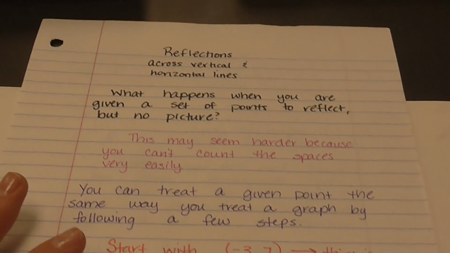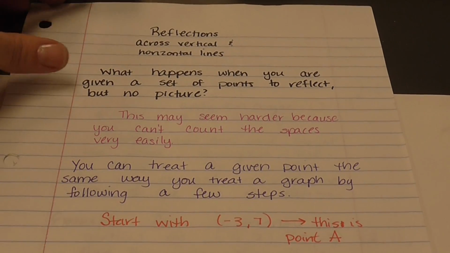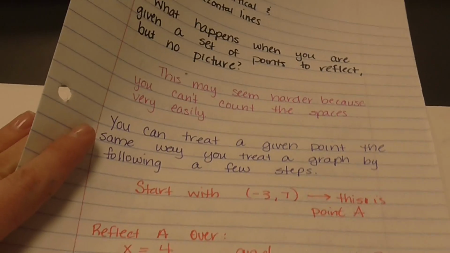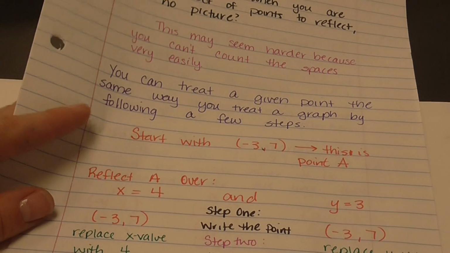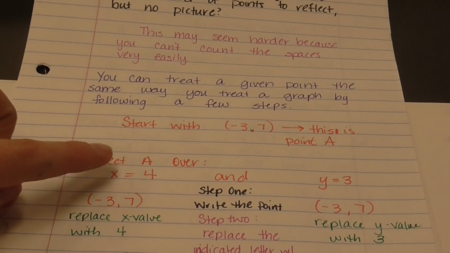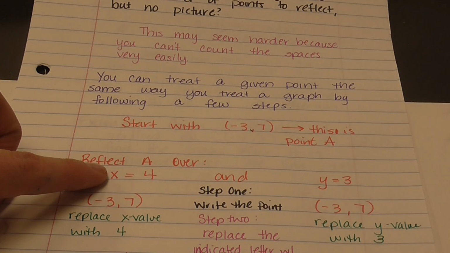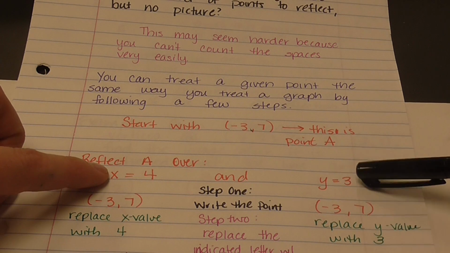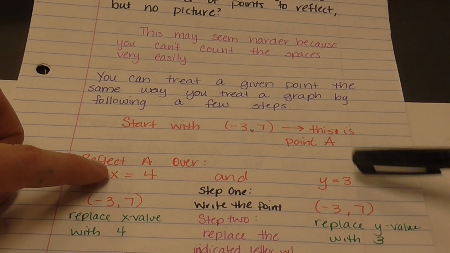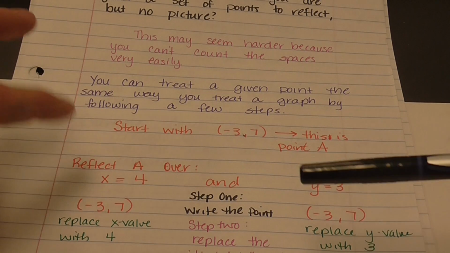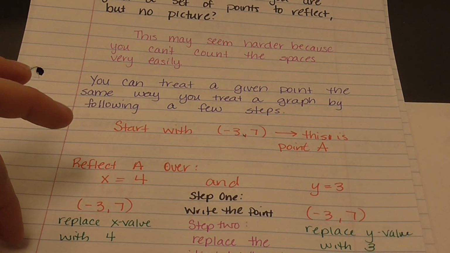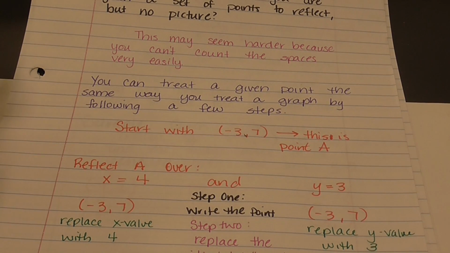So we're going to start with the point -3, 7. We're going to call it point A. So I'm going to do 2 separate reflections. One is going to reflect A over the line x equals 4, and the other is going to reflect A over the line y equals 3. These are very separate reflections, but one is an x and the other is a y, and we're just going to do them at the same time because you follow the same steps essentially.